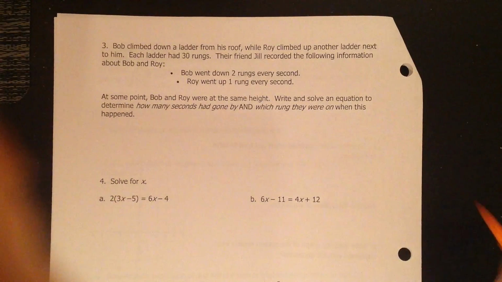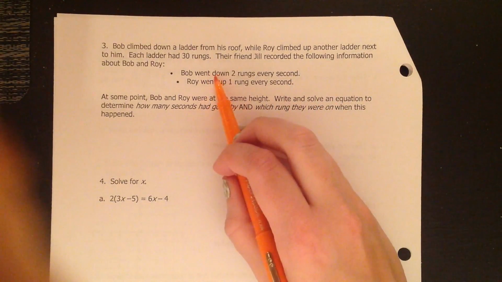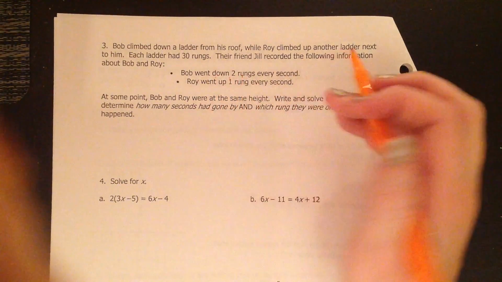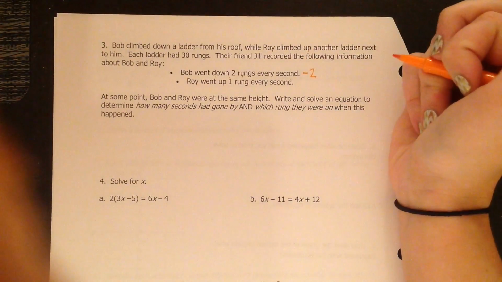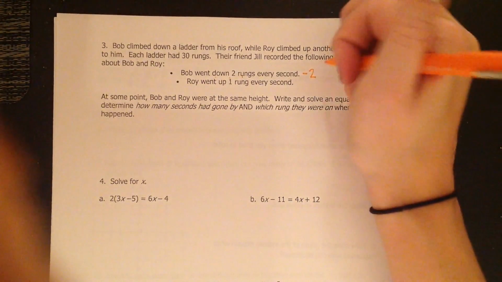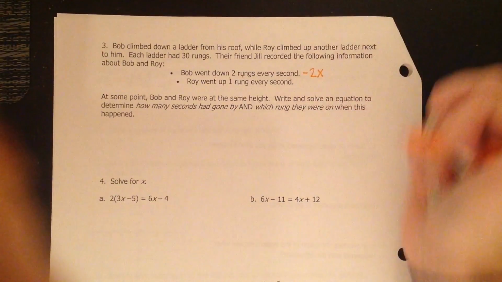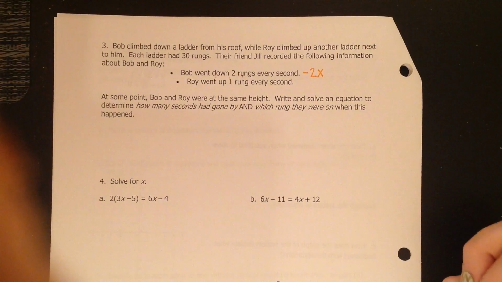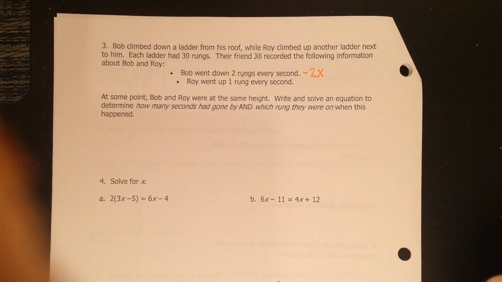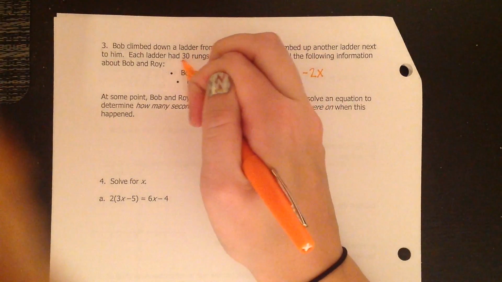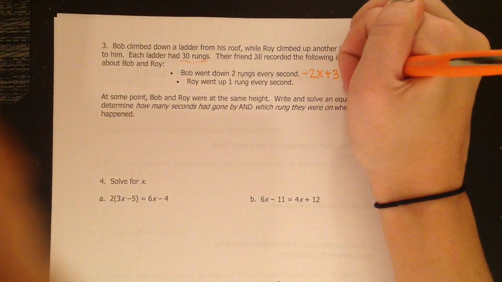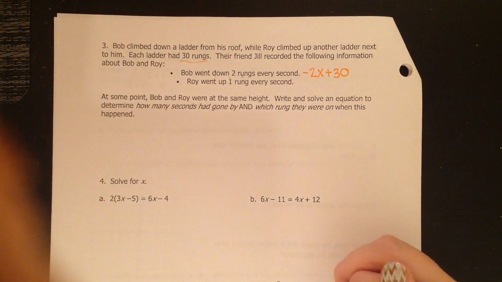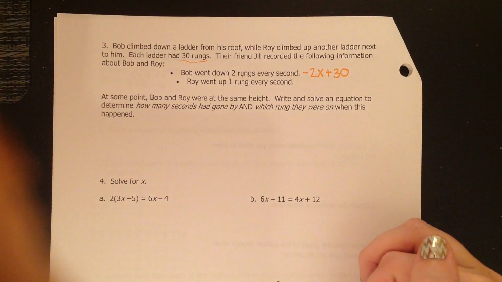So I'm going to start with Bob. He went down 2 rungs every second. So this means we're going to say -2 because he's going down, so it has to be negative. And every second we're going to use an x for that. But since he's going down, we have to think about where he started, so how tall his ladder was, and that was his starting point, which is 30. So 30 is going to be our b, and y equals mx plus b. So we have -2x plus 30.